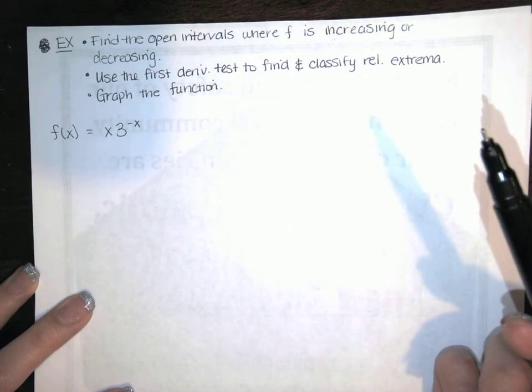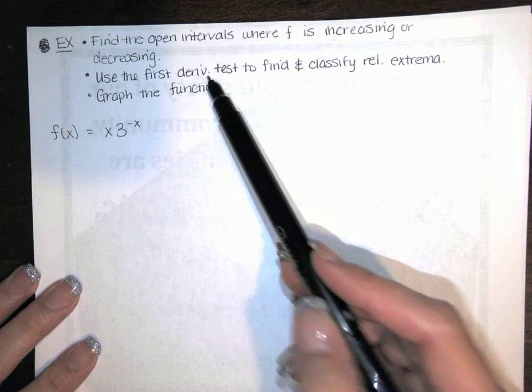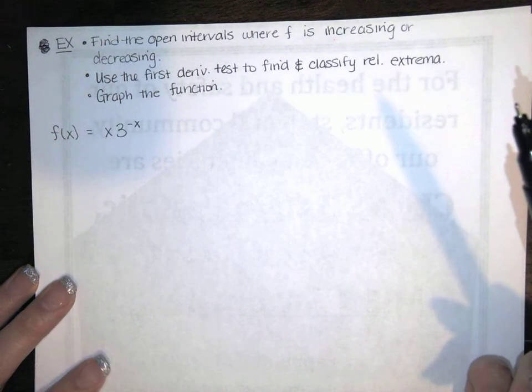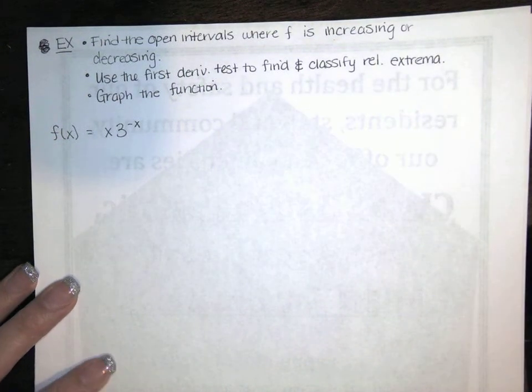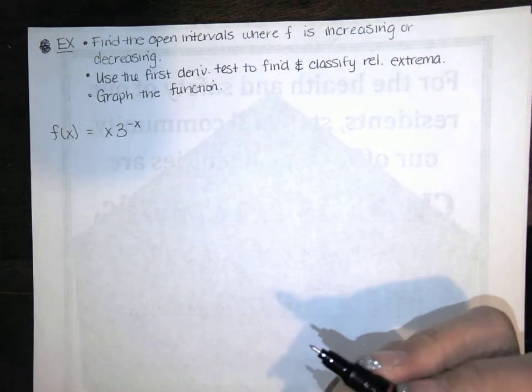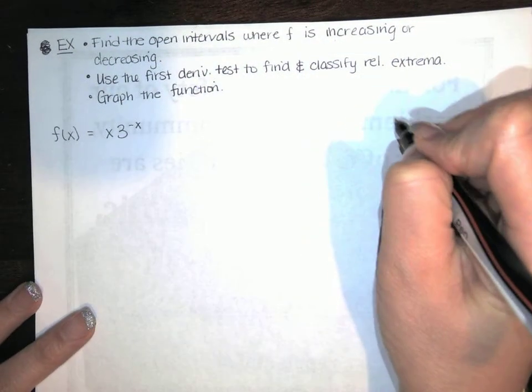Okay. So these are the questions. You might be asked to find the open intervals where the function is increasing or decreasing. You might be asked to use the first derivative test to find and classify relative extrema, and then use that information to graph the function. So to find the open intervals where f is increasing or decreasing, we're going to do the same thing that we always do. We start by finding the domain of the function.